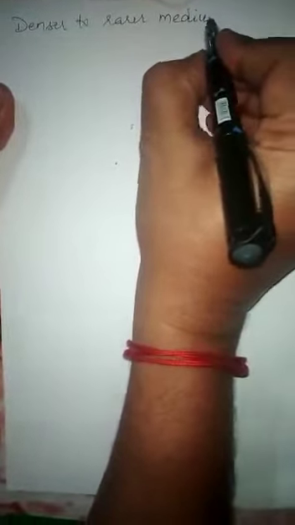Now for the second case, that is the law of refraction, when a plane wavefront goes from denser to rarer medium. Denser to rarer medium. Proof of law of refraction by using Huygens' wave theory, but this time the wavefront travels from denser medium to rarer medium.